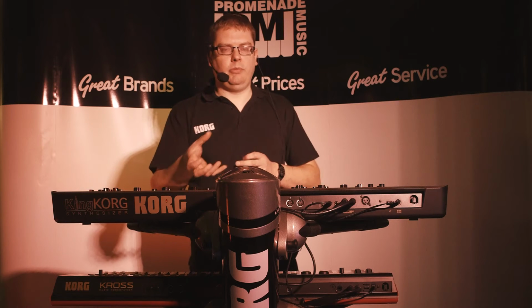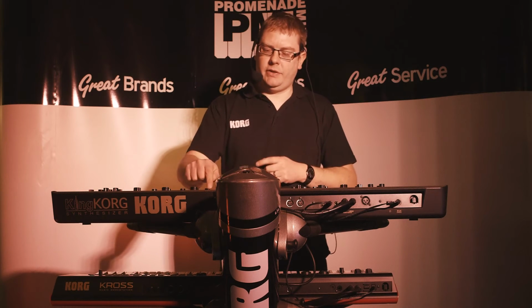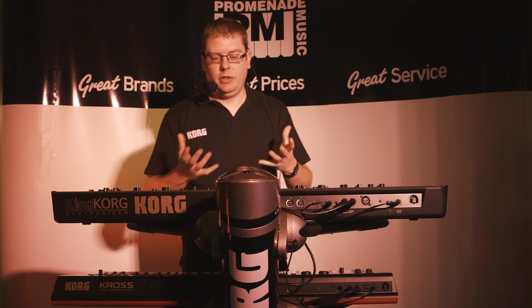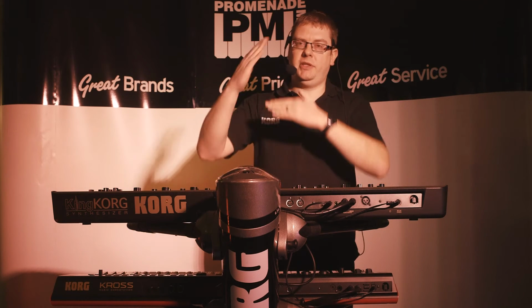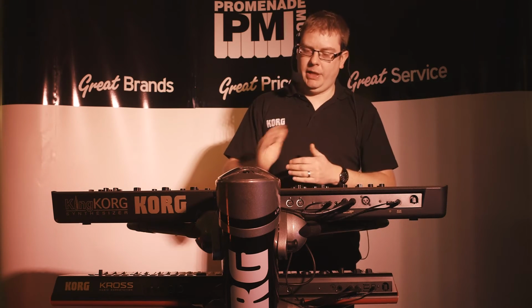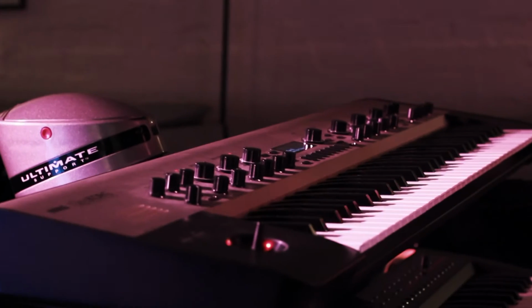We've got 2 timbres in here, and each timbre has 3 oscillators, so we can have up to 6 oscillators in total should we want it, and they can either be stacked on top of each other or they can be split, so we can have 3 oscillators here and 3 oscillators here.